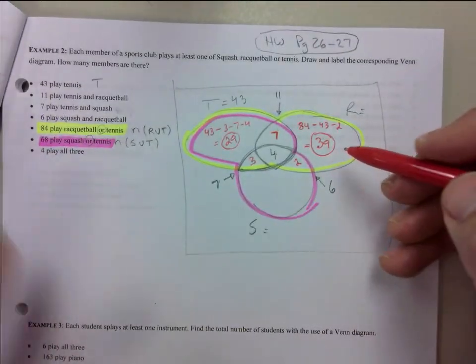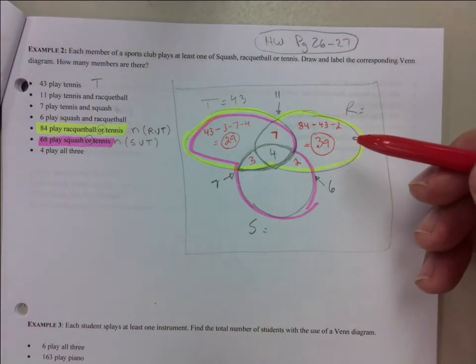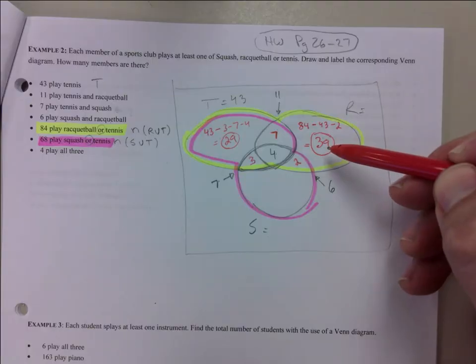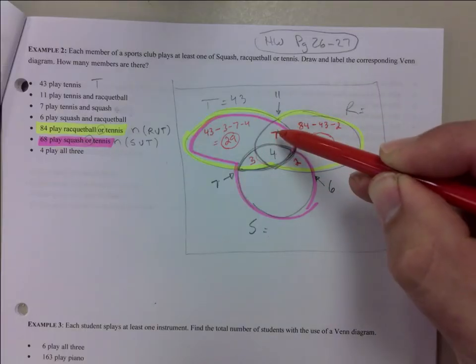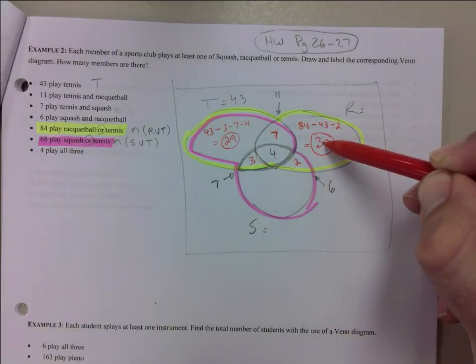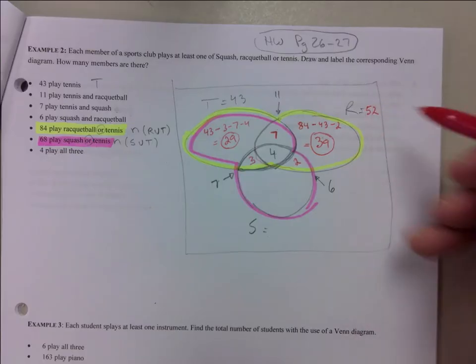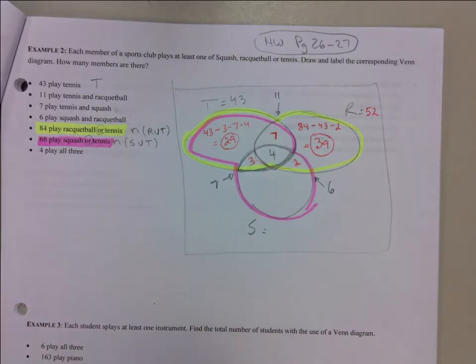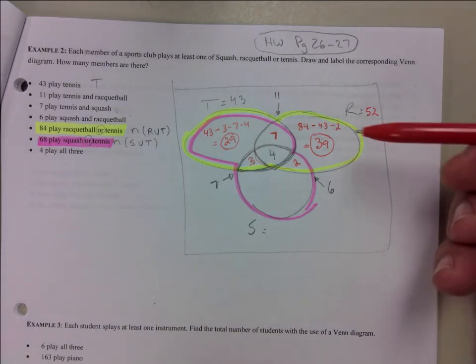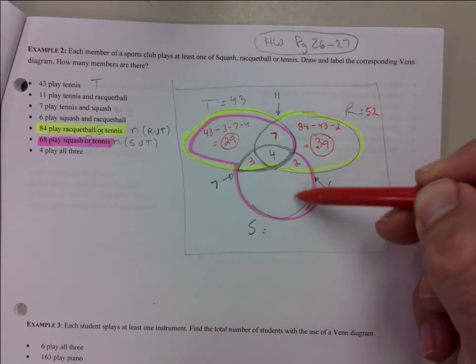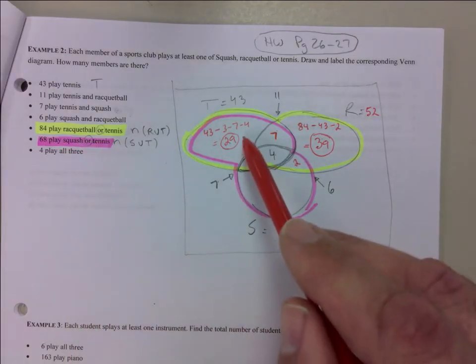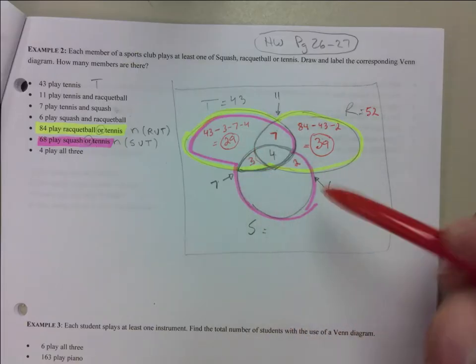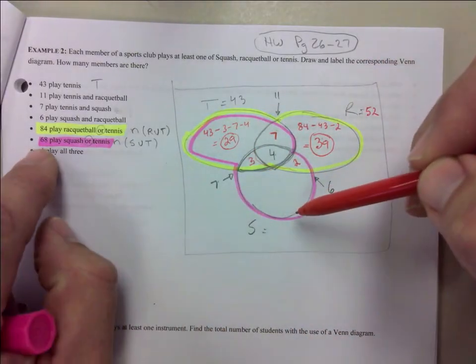Oops, sorry. And now that you have racquetball only, you can focus on that racquetball circle, just add up all of these numbers and get 52, right? So the red is me filling in after I've done as much as I could based on the problem. Then you're going to focus on, I need this, right? And notice how I highlighted the or. Okay, it's between these two. So I know that all of this pink section is supposed to add up to 68.